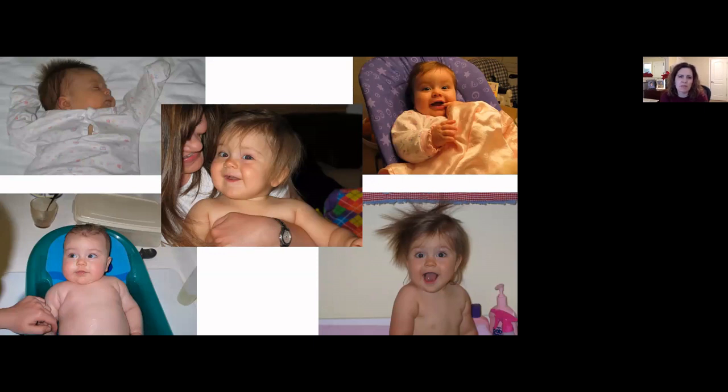She met many milestones on time initially. She was smiling and interacting with us, and we thought we won the lottery, and she was our first child, so we didn't have any other children to compare to, but she overall was very happy and very social and seemed like a typical baby.